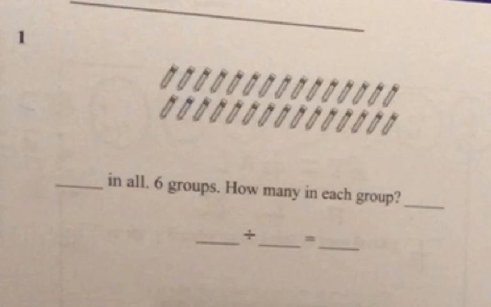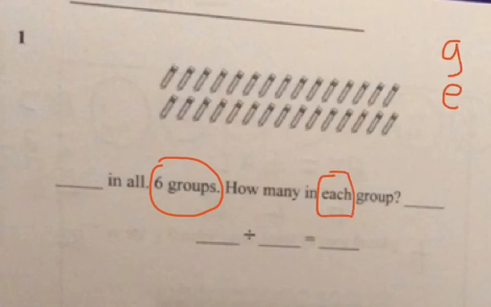So this is for division 2B. So the first thing you're going to look at is, it says how many pencils in all, 6 groups, how many in each group. So this is my gets, and I'm looking for each. I know my total, and to get that you just need to count the number of pencils.